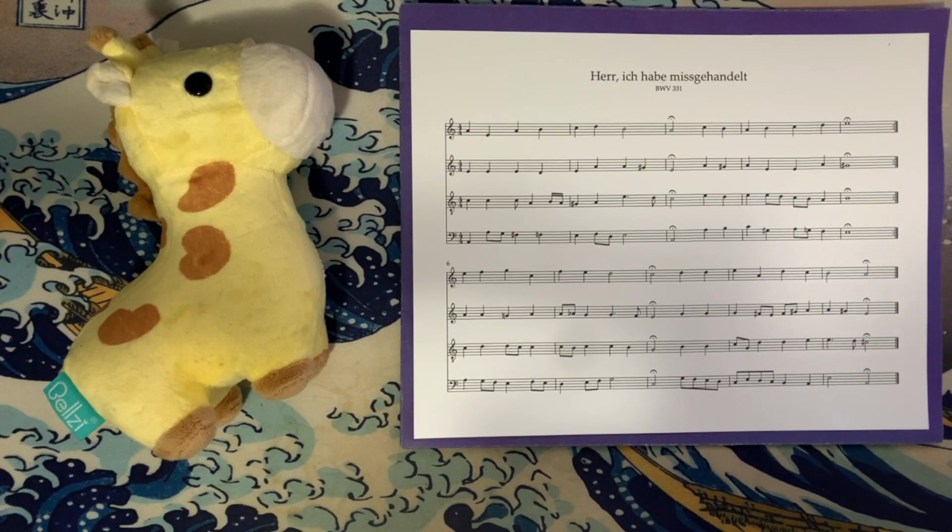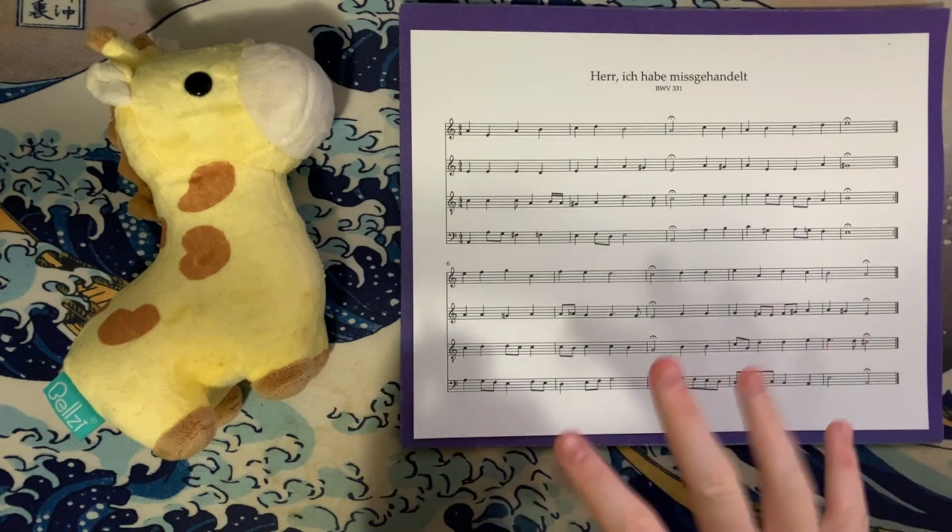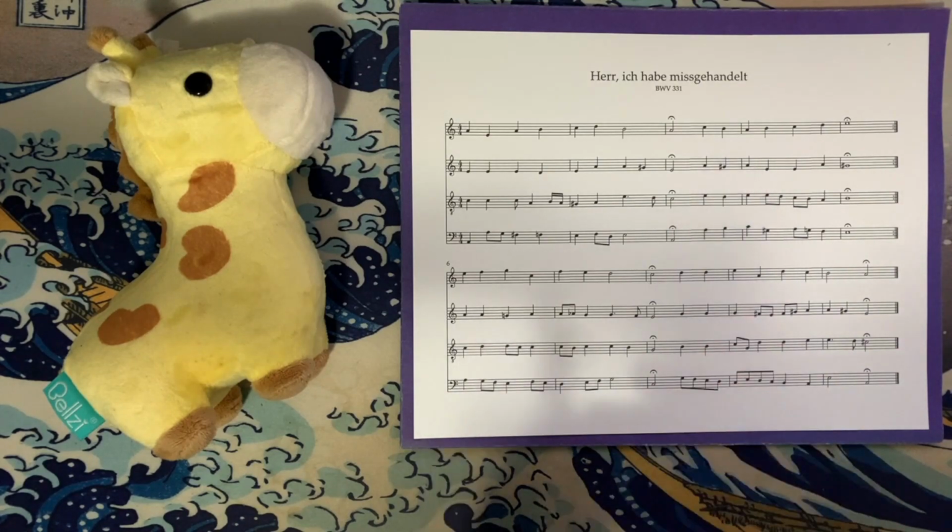I have a bit of a sore throat today, so I'm going to try and keep this analysis short. Thankfully, it coincided with this chorale, which is on the short side, only 4 unique phrases. We're going to be looking at Herr, habe, missgehandelt today, which translates to Lord, to thee I make confession. A couple of interesting quirks in this chorale, a couple of chord progressions that have room for interpretation, which is always interesting. We're just going to hop right into the analysis.